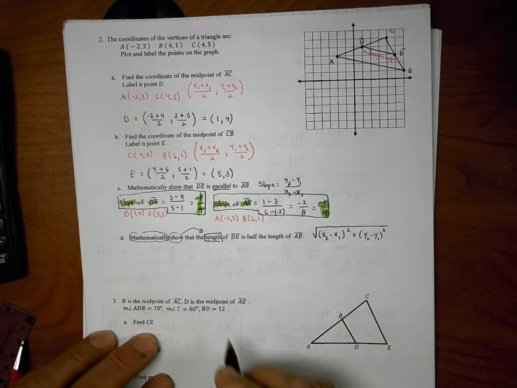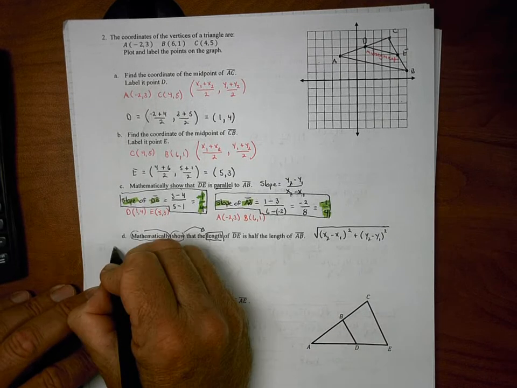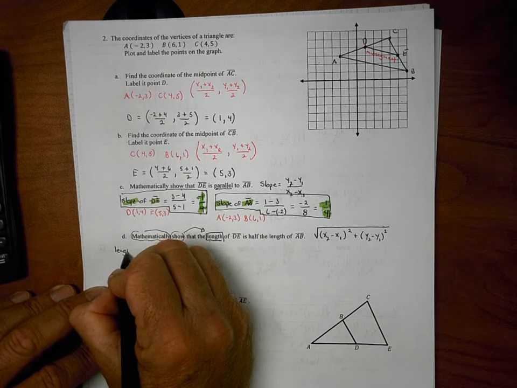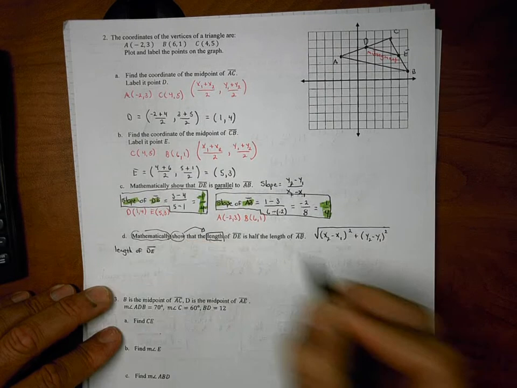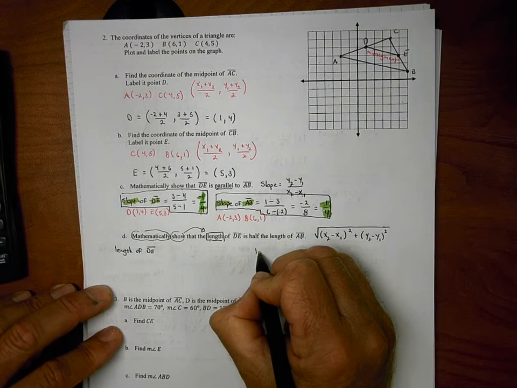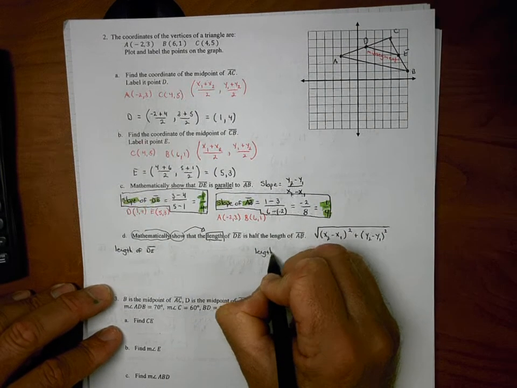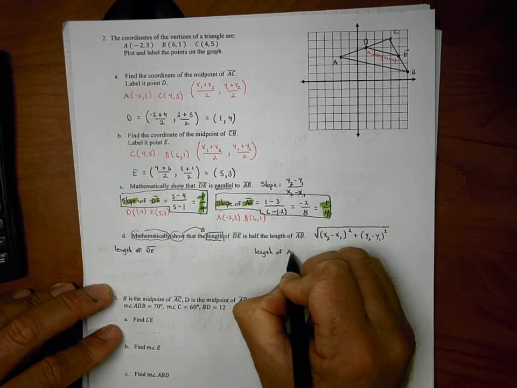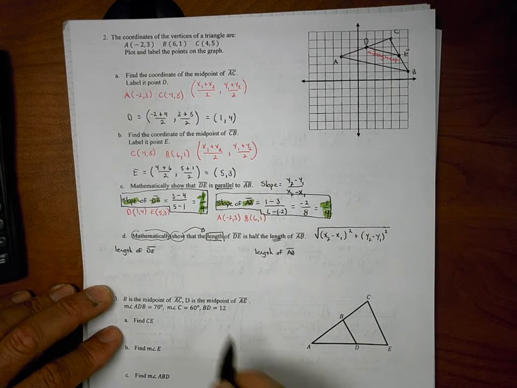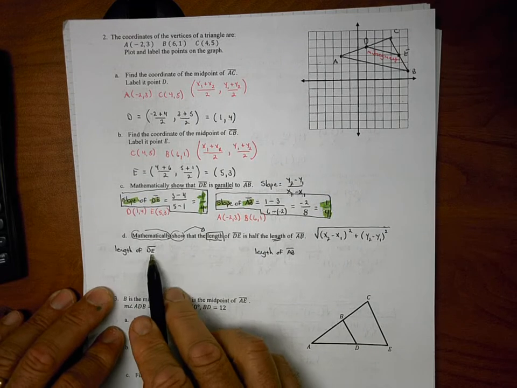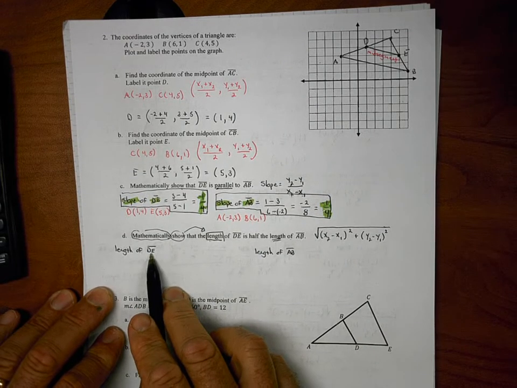The first thing I'm going to do is find the length of side DE. Then I'm going to find the length of side AB. I'm going to use the distance formula to find the length. Length and distance mean the same thing.